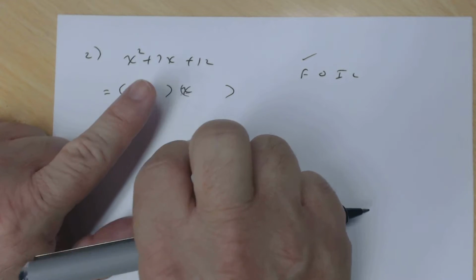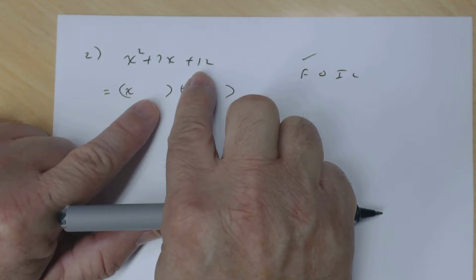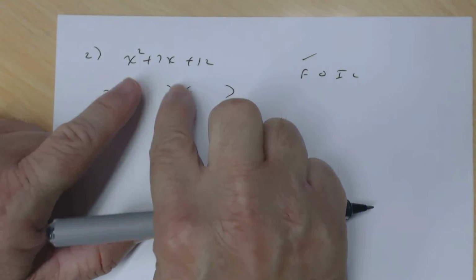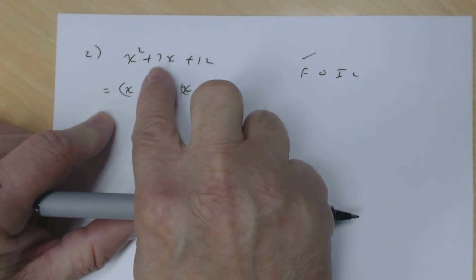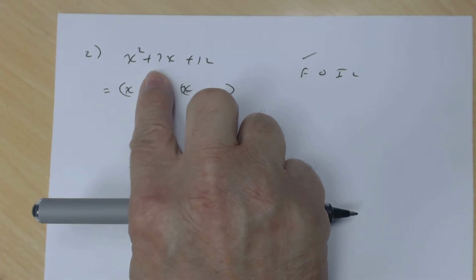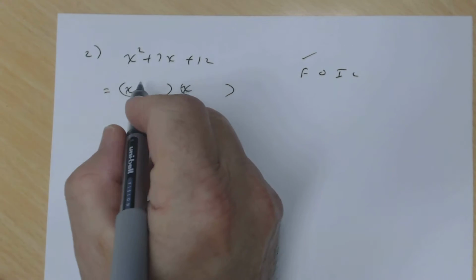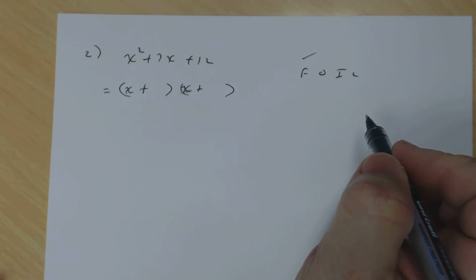A positive times a positive is a positive. A negative times a negative is a positive. But when I do the outer and the inner, those two have to add up to be positive, in this case, positive 7. In order for that to happen, both of those have to be plus.